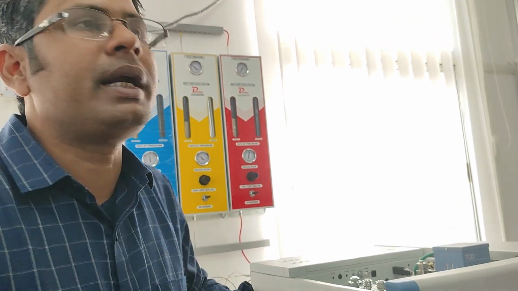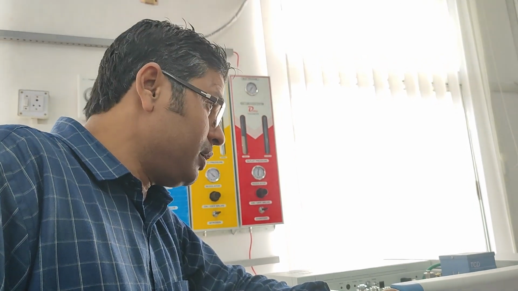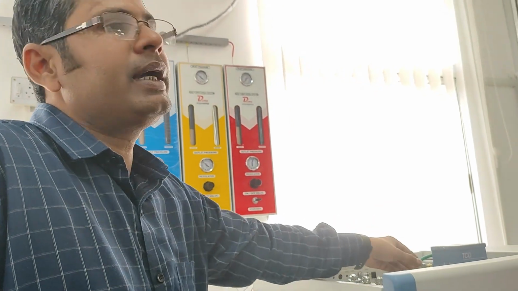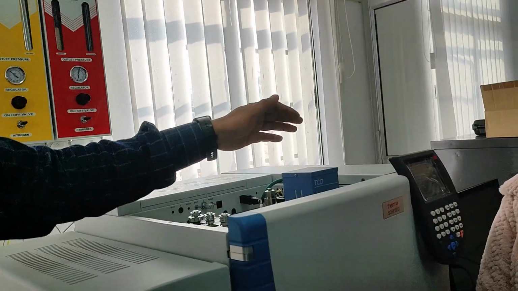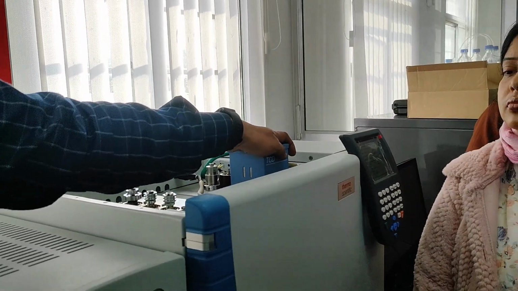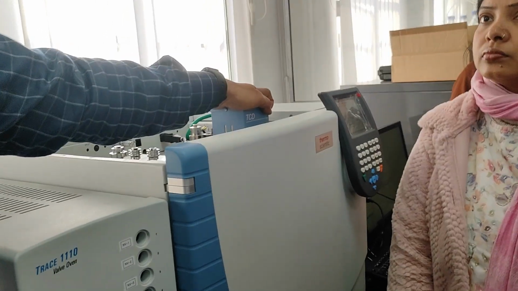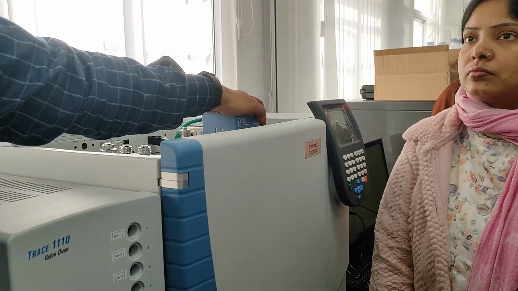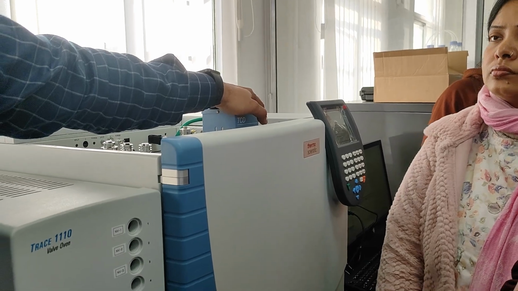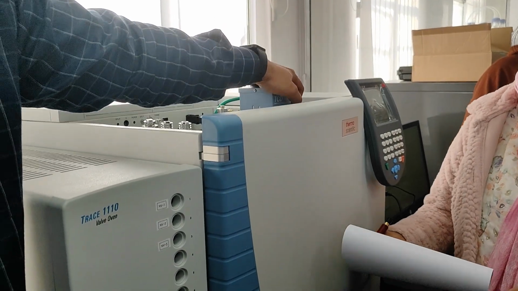But I want to detect acetylene at the ppm level, or I want to detect hydrogen at the ppm level. We have no option. The FID cannot detect hydrogen, ECD cannot detect it, only TCD can detect hydrogen, and we want to detect 100 ppm hydrogen. So we have to inject a large volume of sample. At that time I can change the loop. We have different size loops.